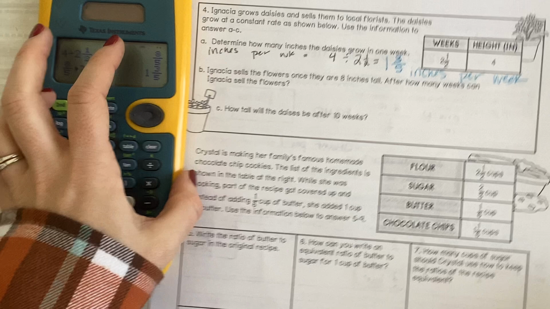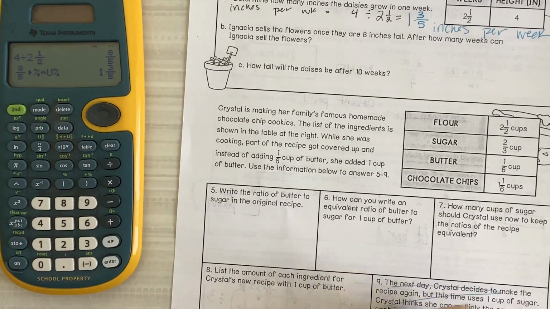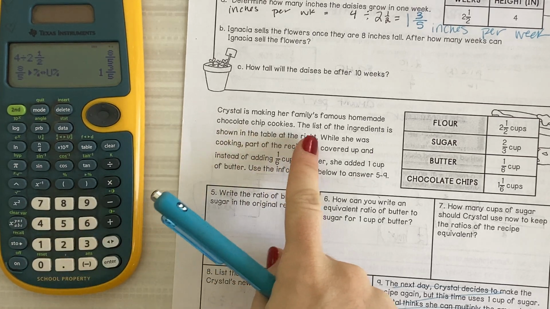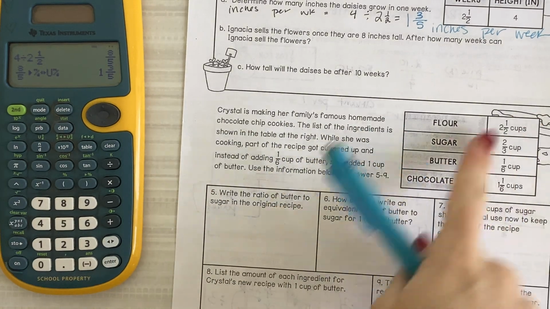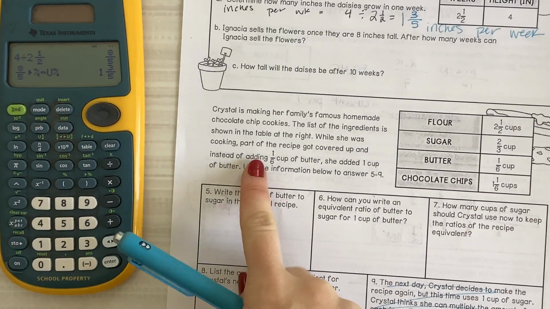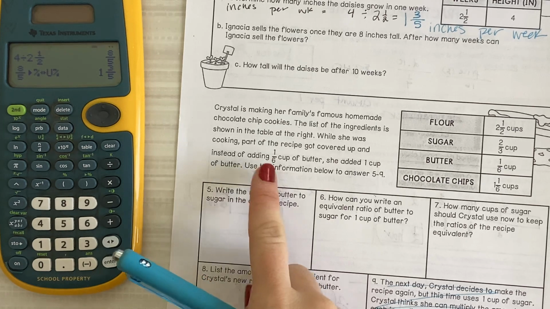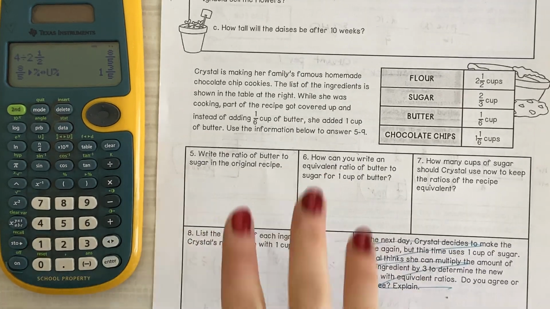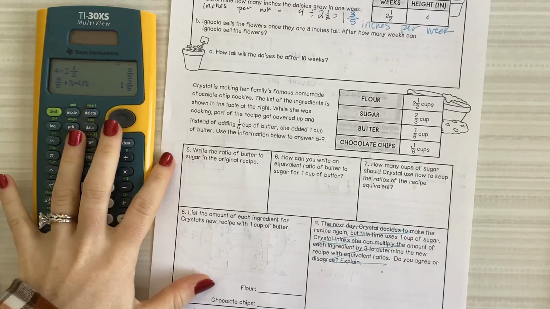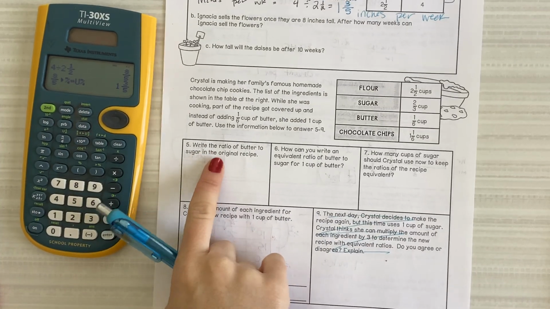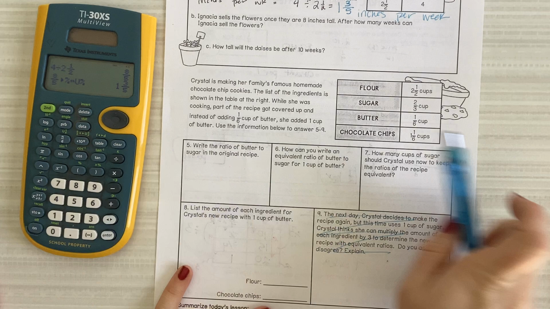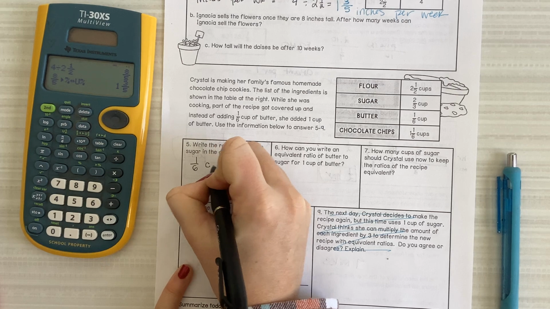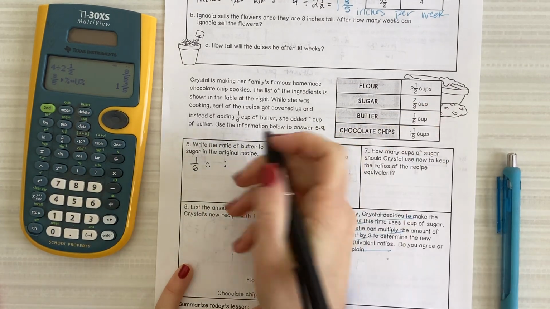All right. We're going to skip this last one. So it says, Crystal is making her family's famous homemade chocolate chip cookies. Here's the recipe. She made a mistake and added a whole cup of butter instead of 1/6 cup of butter. So we're going to use that information to help her fix the recipe and make sure it still turns out okay. So in the original recipe, the ratio of butter to sugar is 1/6 cup of butter to 2/3 cup of sugar.